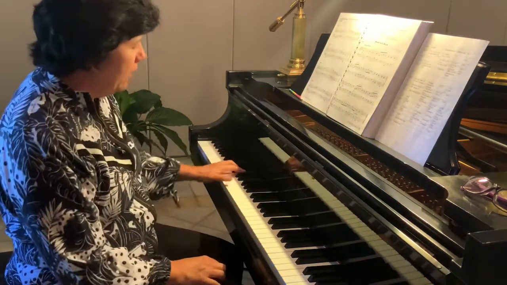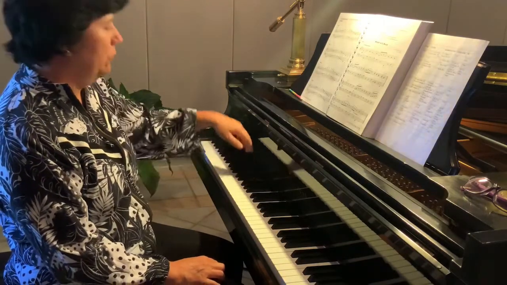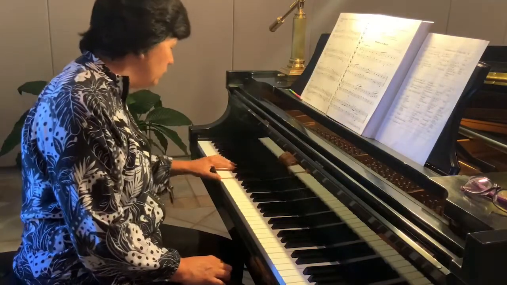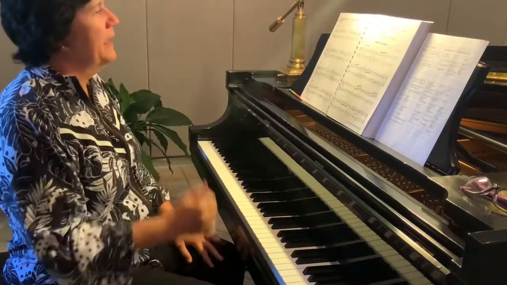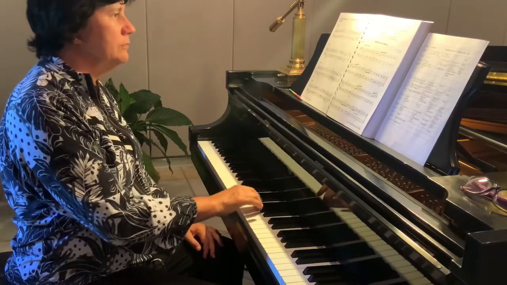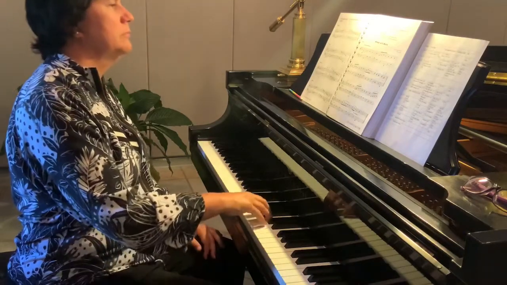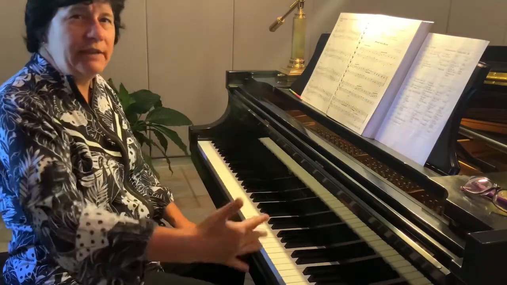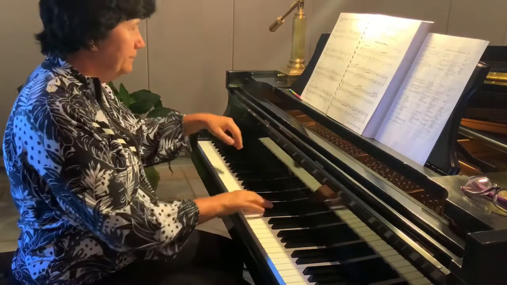You want it to be 1, 2, 3, 1, 2, 3, 1, 2, 3, 1, 2, 3. Feel the dance quality? Yum, bum, bum, ba, dum, yum. So now, notice the right hand has again, it's that dance quality that we're finally in the end hoping for.